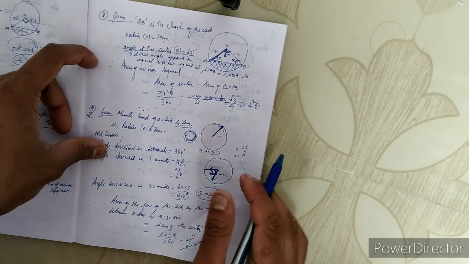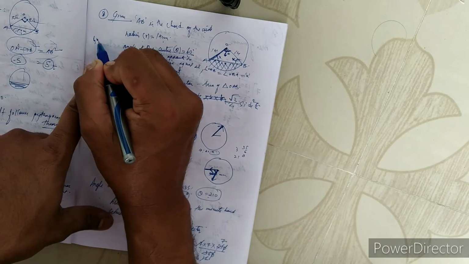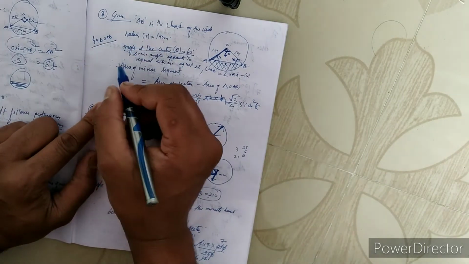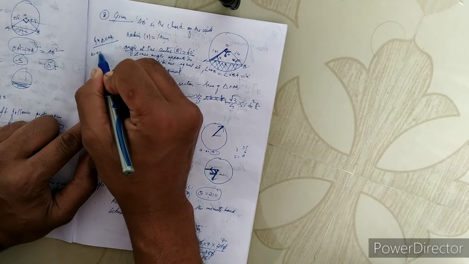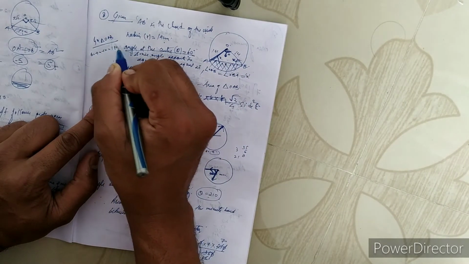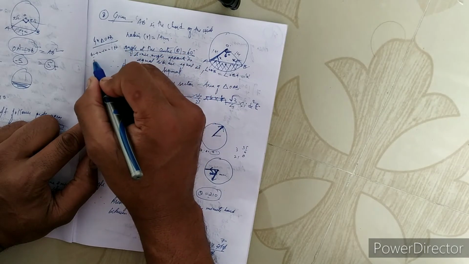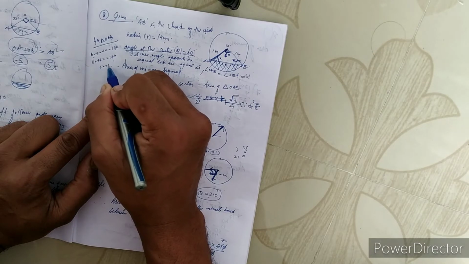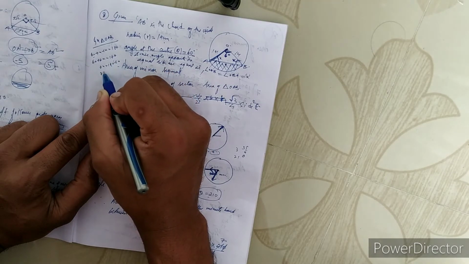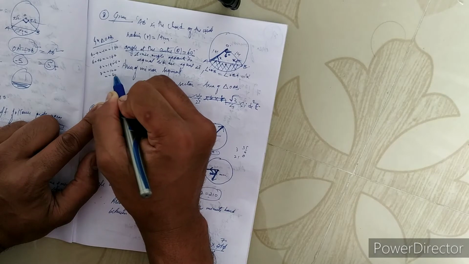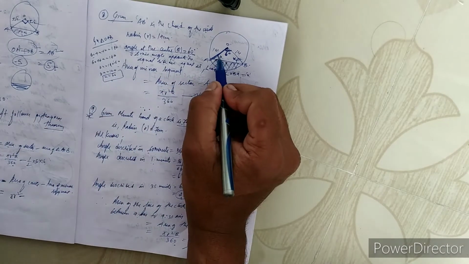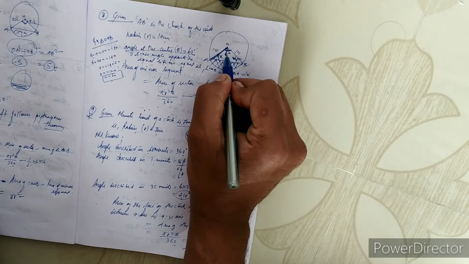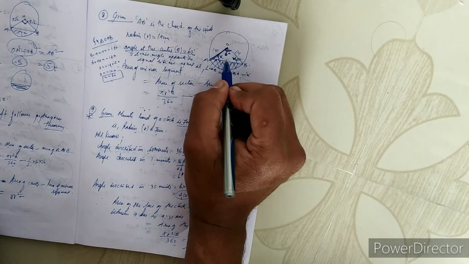After writing this step, in triangle OAB, what we have is 60 plus 2x equal to 180, the sum of angles of a triangle. So 2x equals 180 minus 60, so 2x equals 120, x is equal to 60 degree. So the value of x you'll be getting is 60. If this is x, even this is x, right? So this is 60, all the angles are 60 degree.